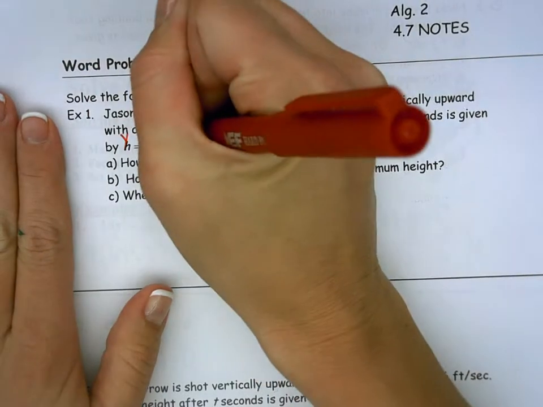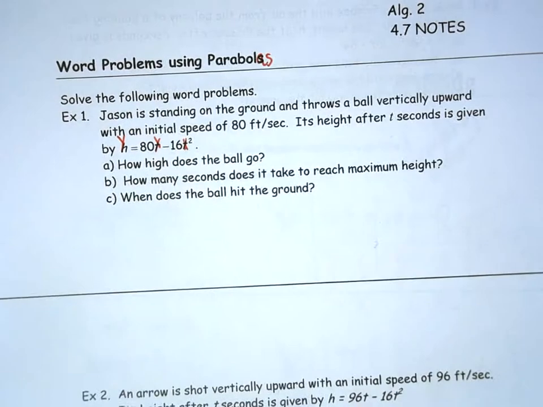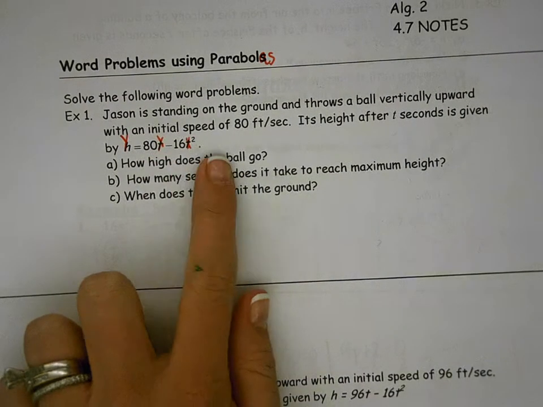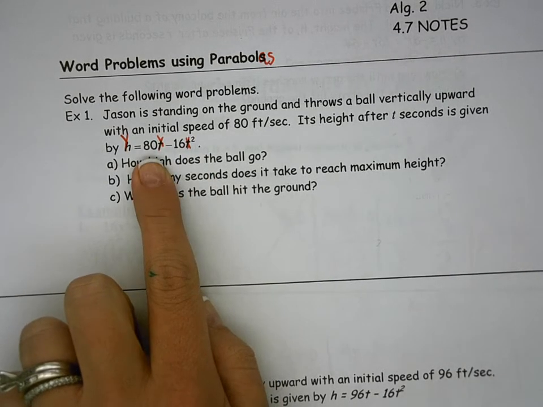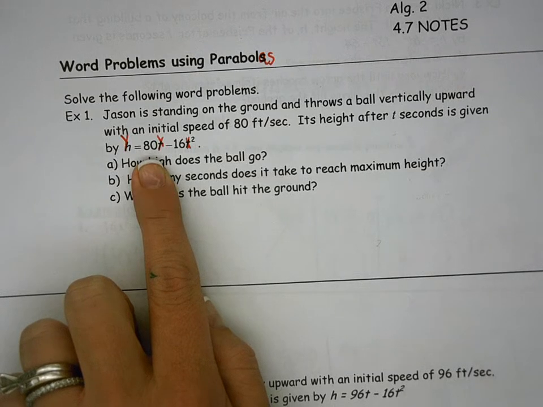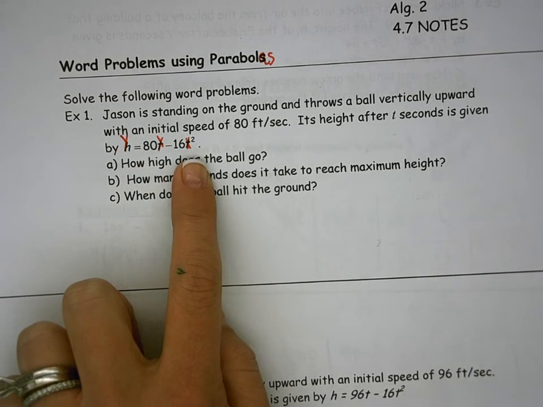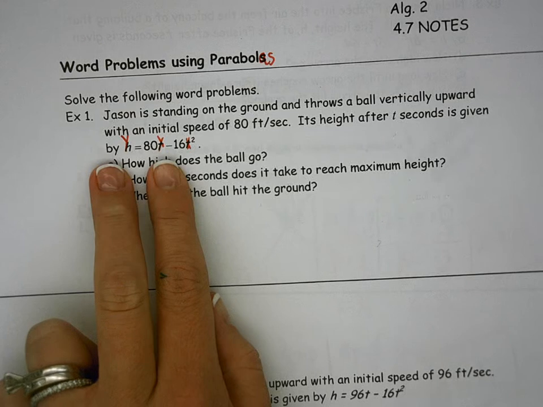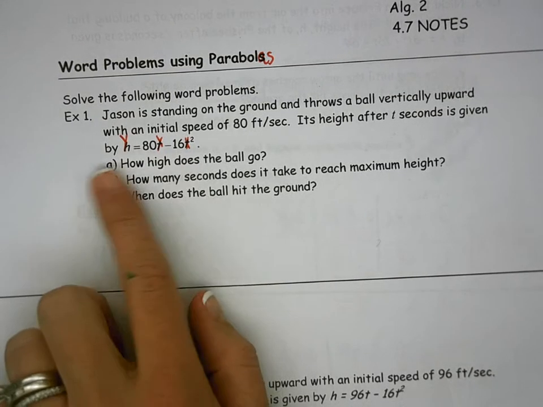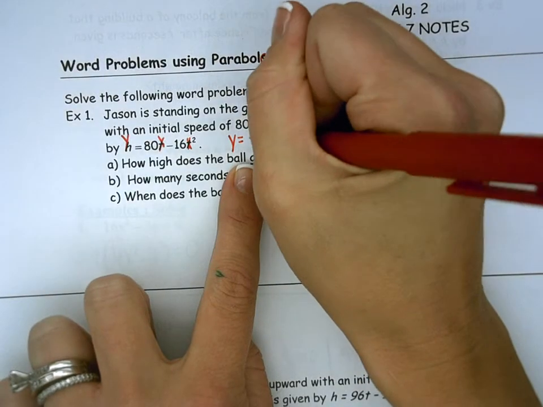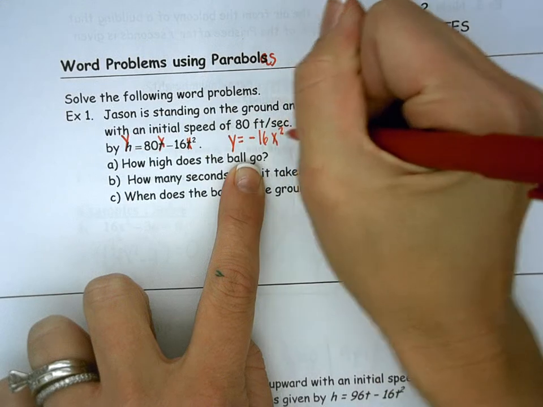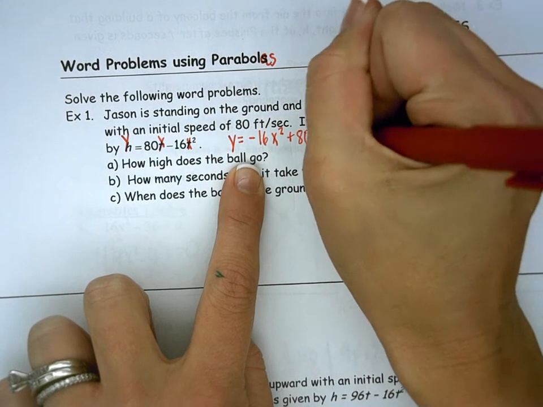Another thing I want you guys to realize is that this one's not in descending order. On the Unit 4 test, students make the most mistakes by making 80 their A value. But your A value is not 80. What is your A value? So my suggestion is, when you get a problem like this, rewrite it with X and Y and write it in descending order. So I'm going to rewrite this problem right now as Y equals negative 16x squared plus 80x.